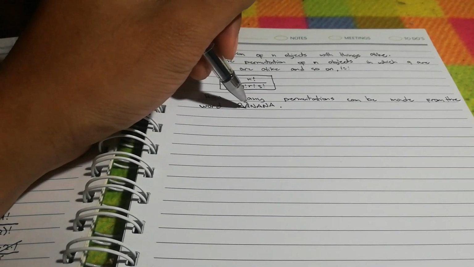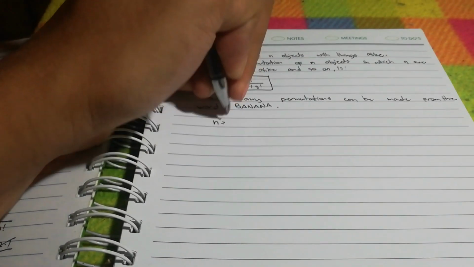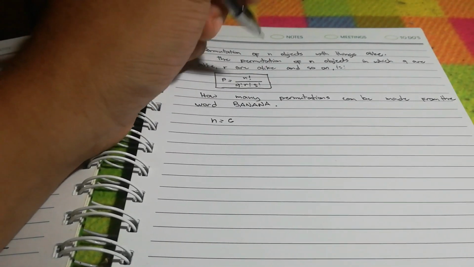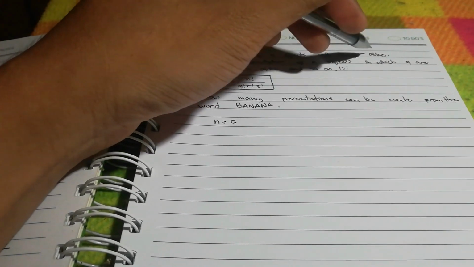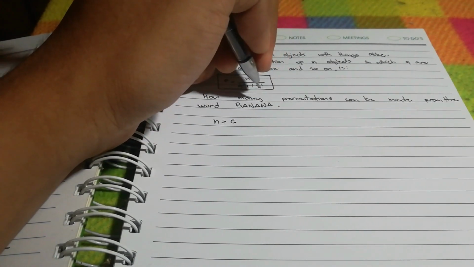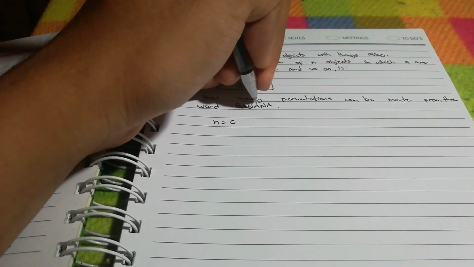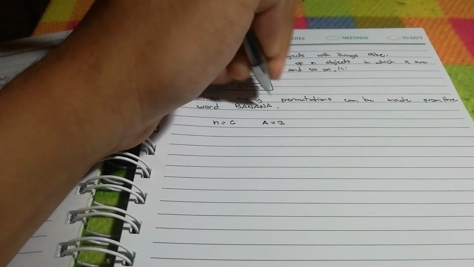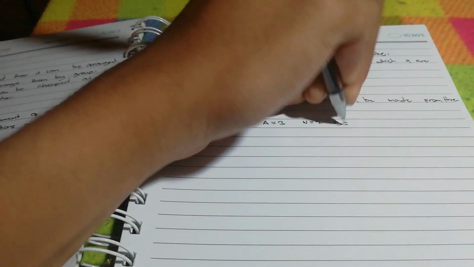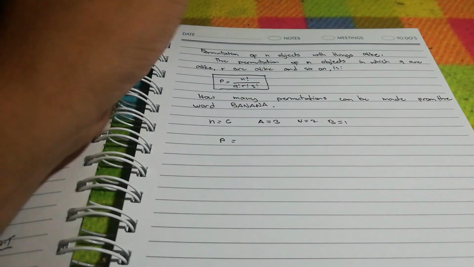So, banana: 1, 2, 3, 4, 5, 6. Our n, the general number of letters, will be 6. Now, objects with things alike. Now, how many words are repeated? The letter A repeats 3 times. So, letter A is 3, N is 2, and B is 1. Our formula for permutation will look like this.